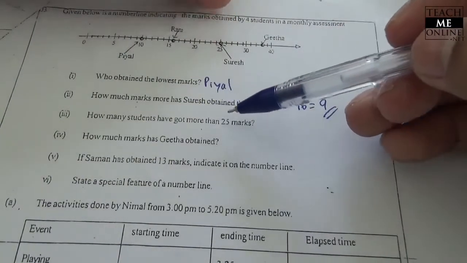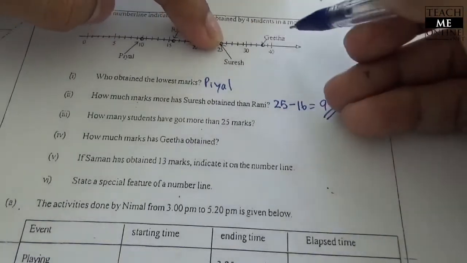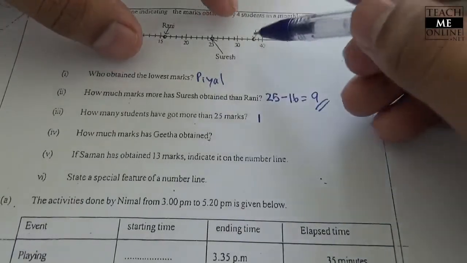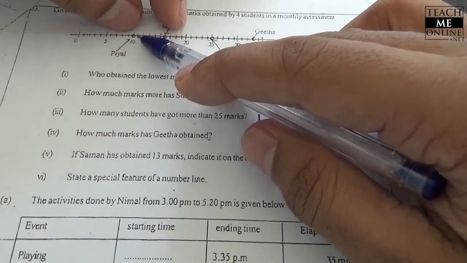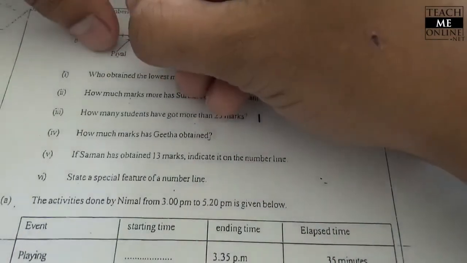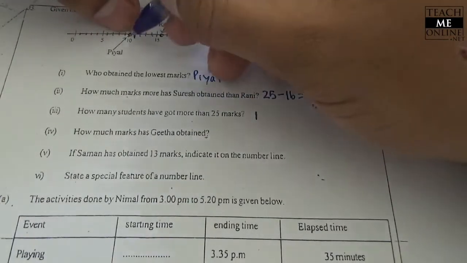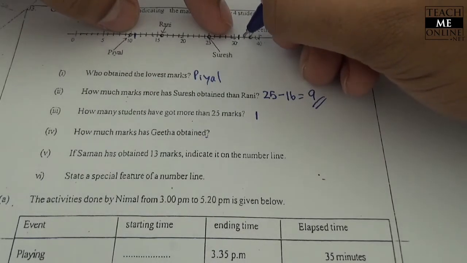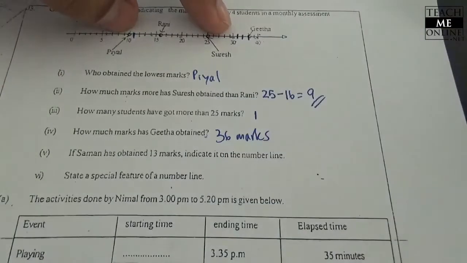How many students have got more than 25 marks? More than 25, only 1. Only Geeta. How much marks has Geeta obtained? So the scale changes. Here each mark represents one unit. 11, 12, 13, 14, 15. But here between 10 and 20, there are 10 of those. But between 30 and 40, there are only 5. So each one represents 2. So 32, 34, 36. Geeta has obtained 36 marks.